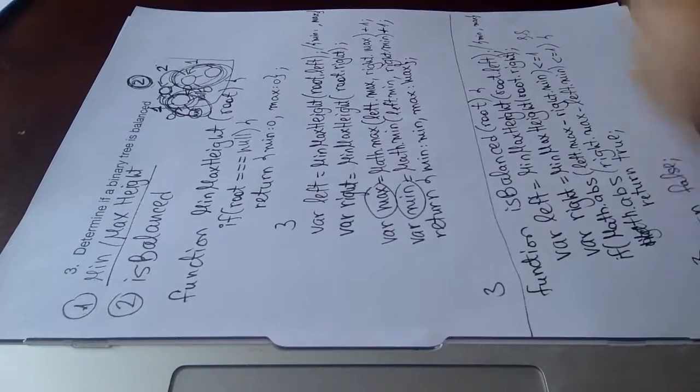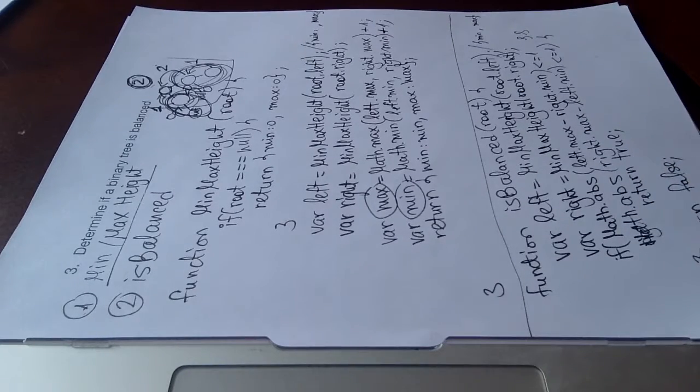And this is the check if the tree is balanced.